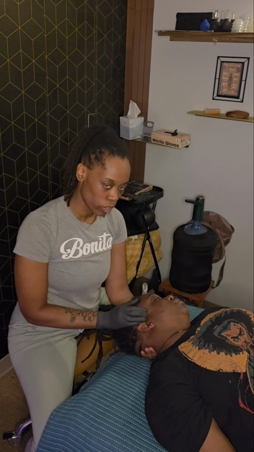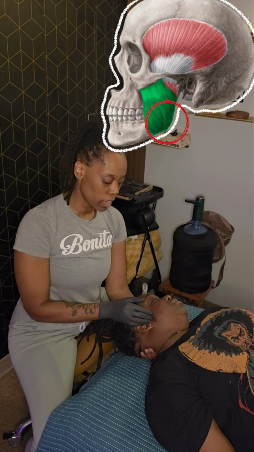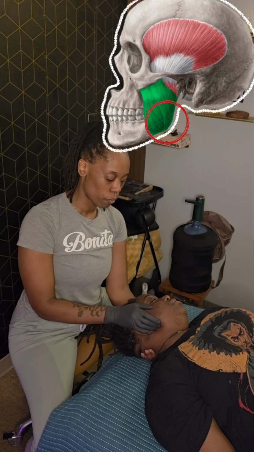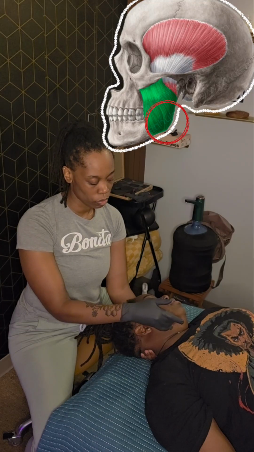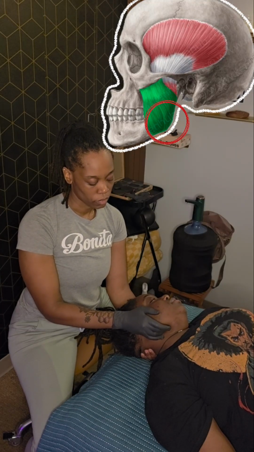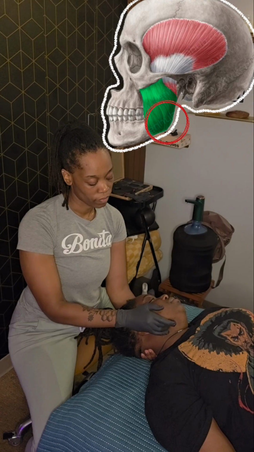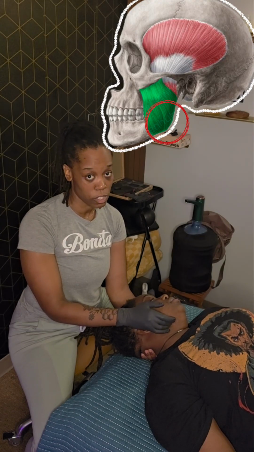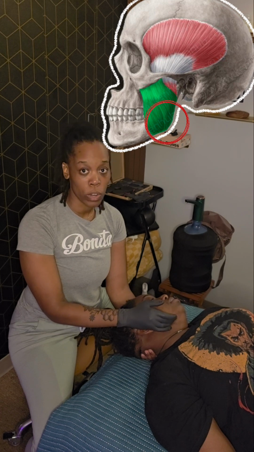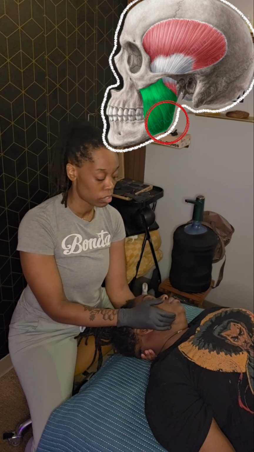Getting near that joint. And then I'm also going to friction along the border of the mandible. I'm right on the angle and I'm going along the border. So if you're familiar with your NMT training, this goes right along with NMT, which I love doing during my stretch sessions.